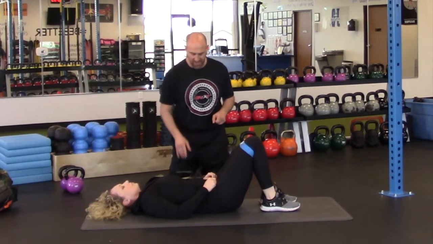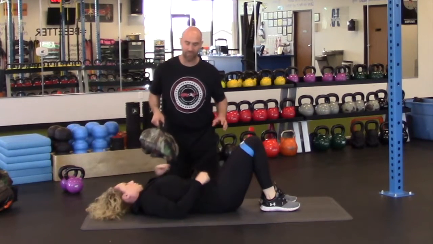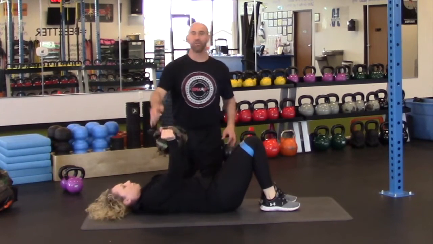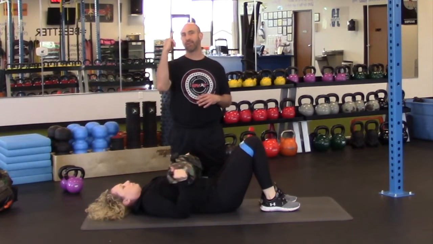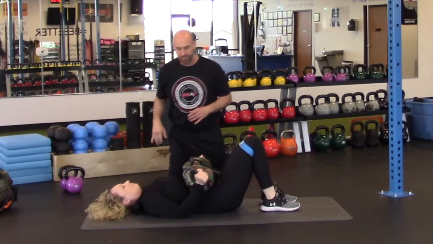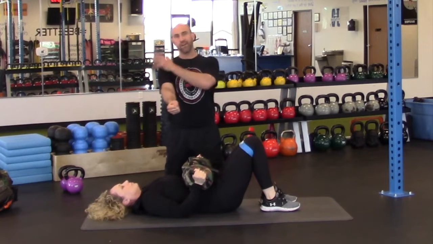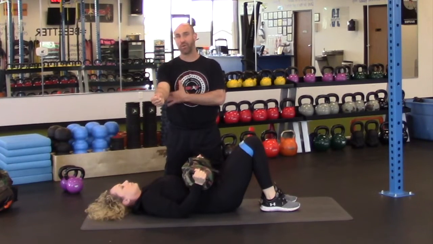So what I'm going to tell Jessica to do is grab the outside handles. So she's going to firmly grab her hands around. We don't want to have what I call teacup fingers, the fingers popping off. We want a firm grip because grip is related to rotator cuff, and now it's starting to get us into our lats and core.